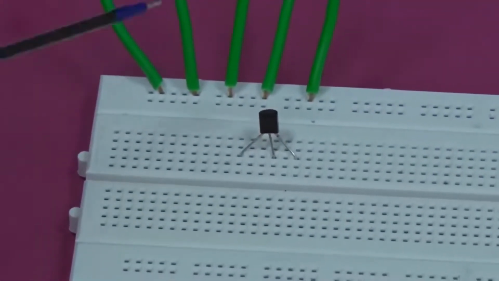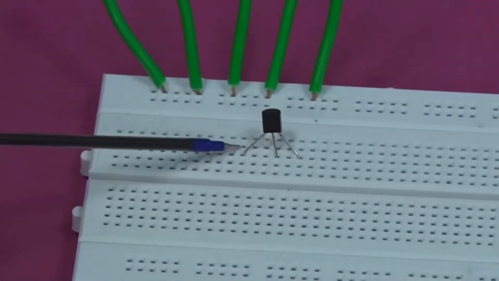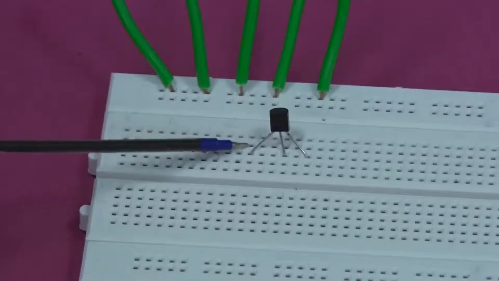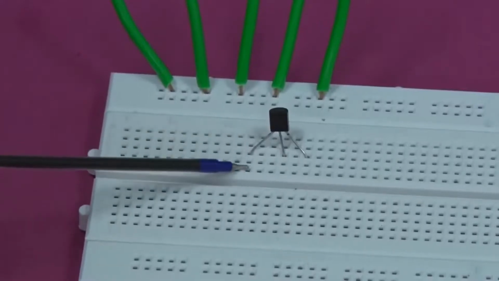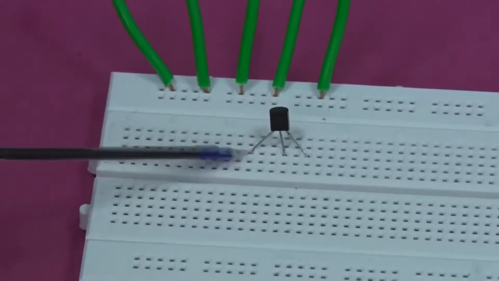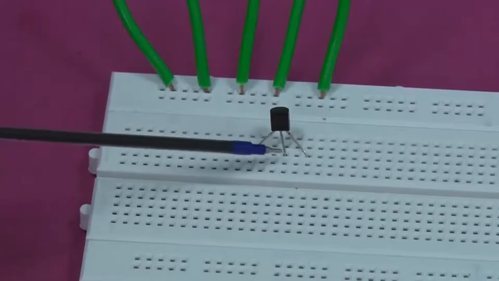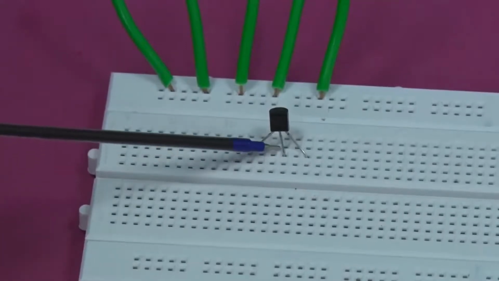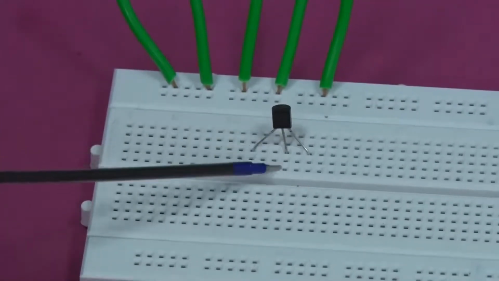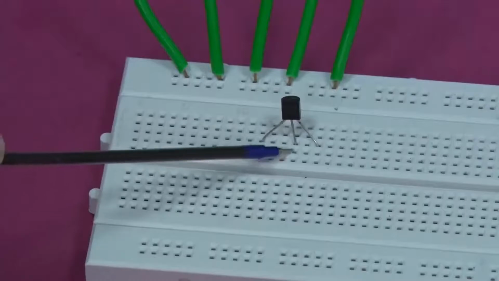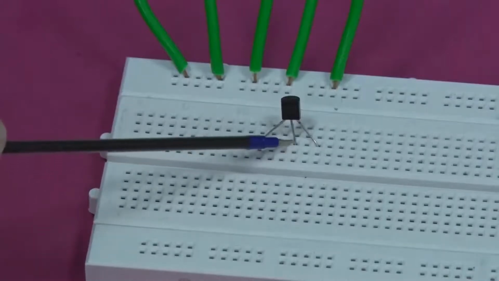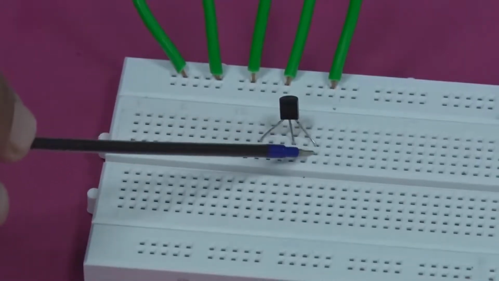So, you can see the collector is here. All these points are connected to each other. Anything I put here will get connected to the collector. Similarly, this is the base, and all these 5 holes here are connected to each other. Anything I connect here will get connected to this, and similarly this is the emitter.